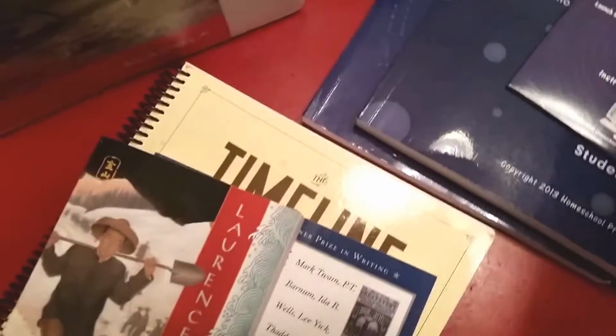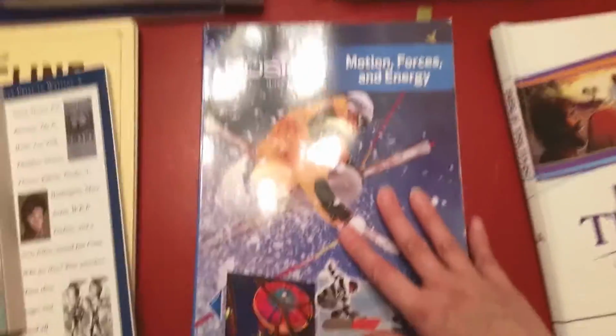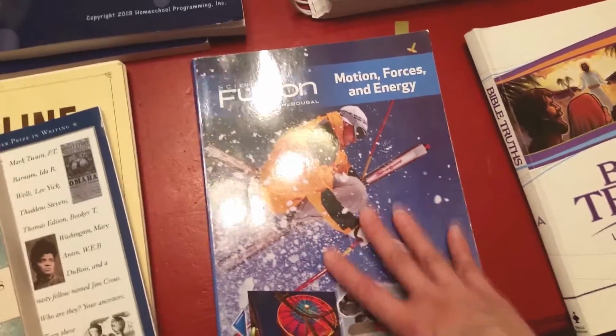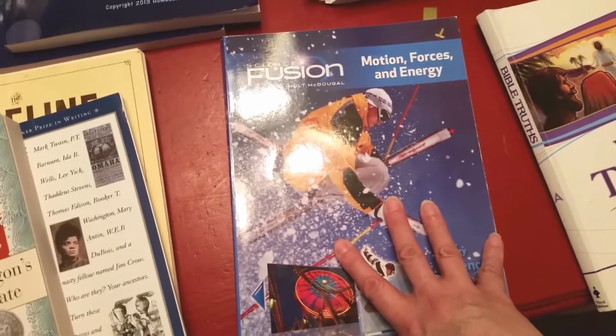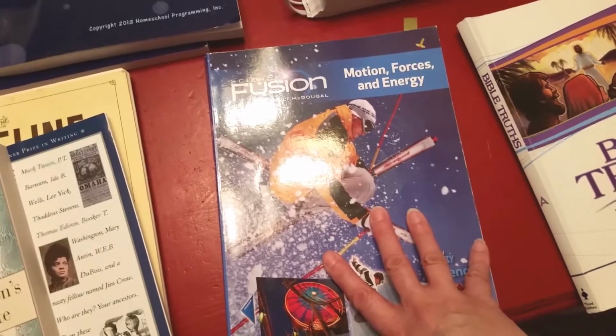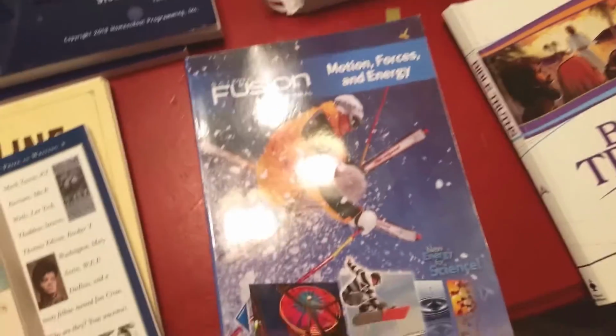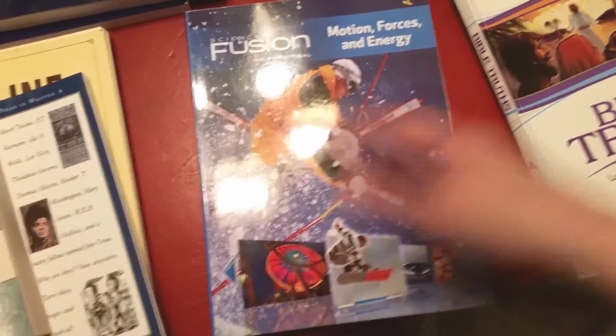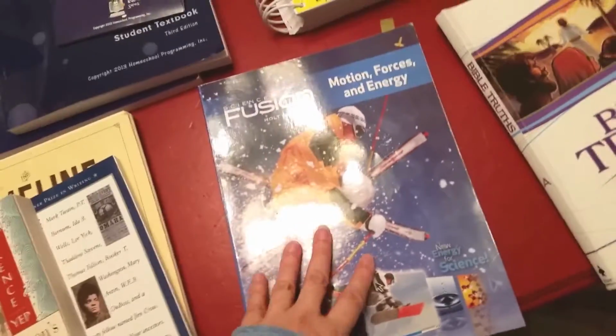Okay, now science. The science offering that came with the Timberdoodle kit was Interactive Science. We tried it last year, we didn't like it. So this year I researched, finally came up with Science Fusion.